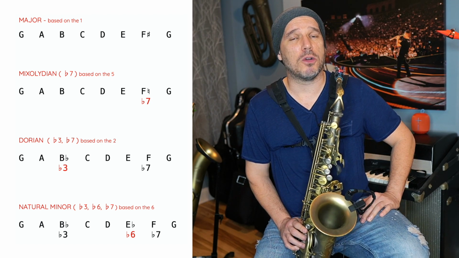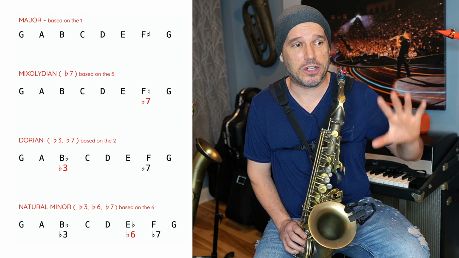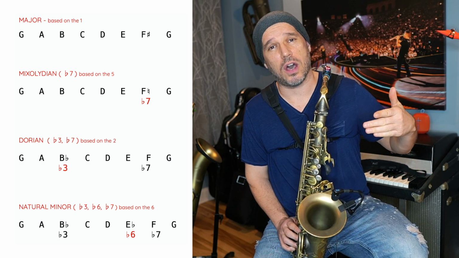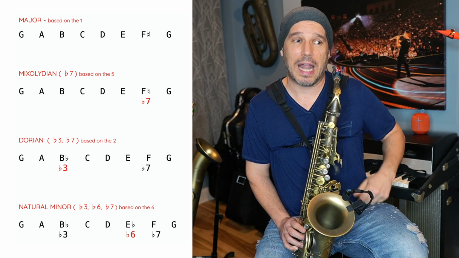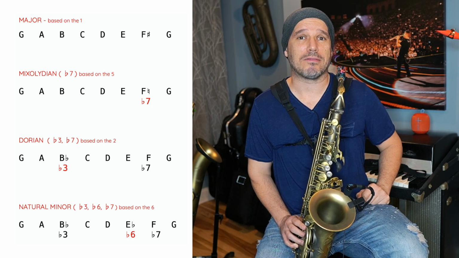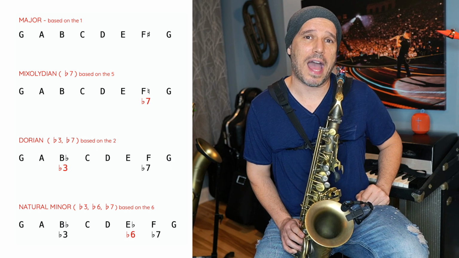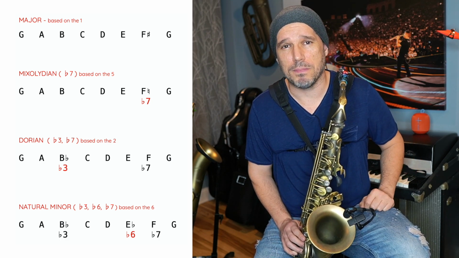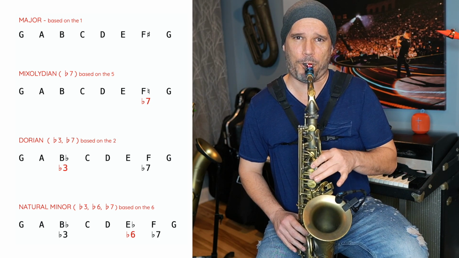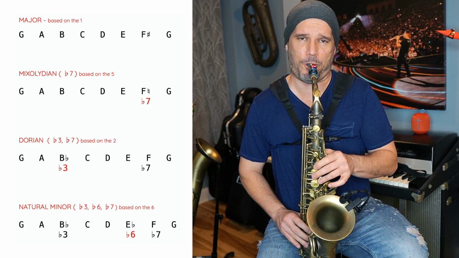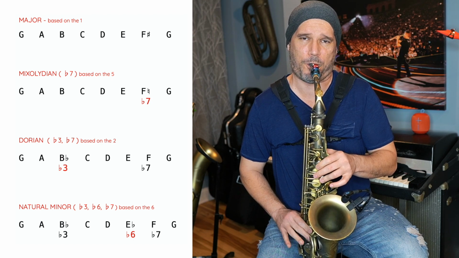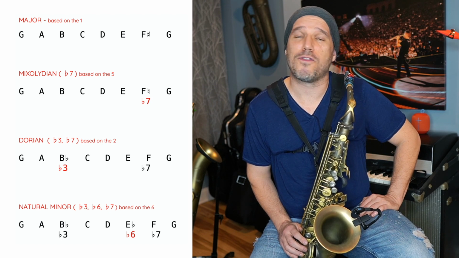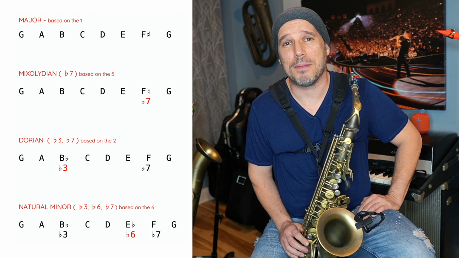So if you organize your modes like that, it's way easier to pull them out when you need it because you're just making one change from scale to scale. And when you practice these four modes like that in that order, it's going to make it really easy to learn it and figure out how to switch each one of these notes in and out that needs to be altered to fit the correct mode. And that is the super easy method for learning your four most common modes.